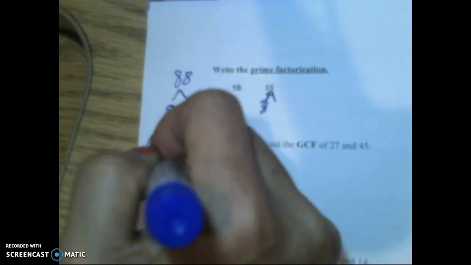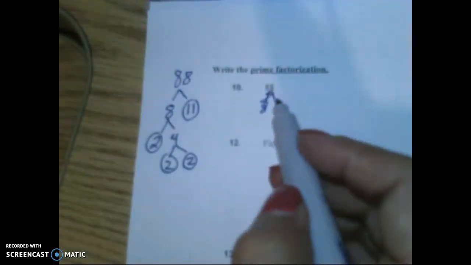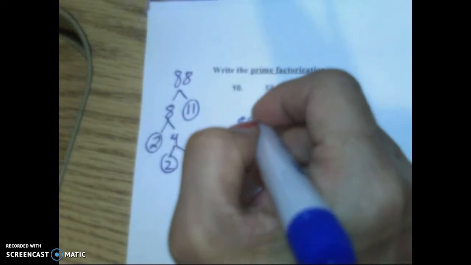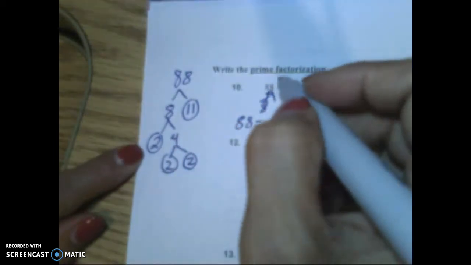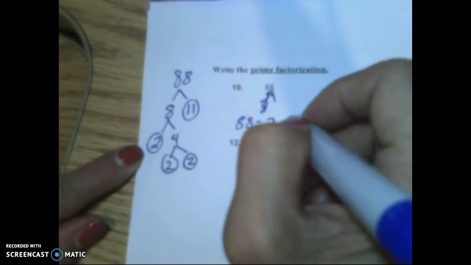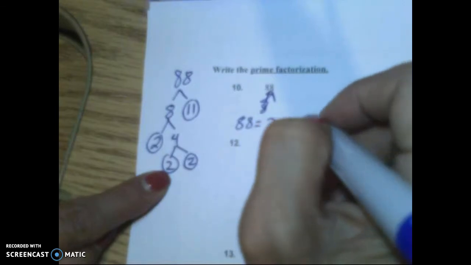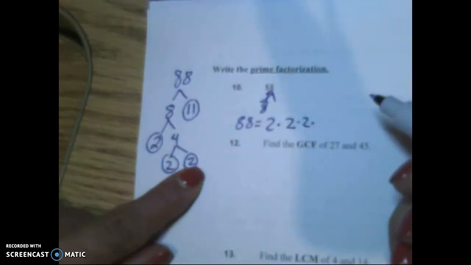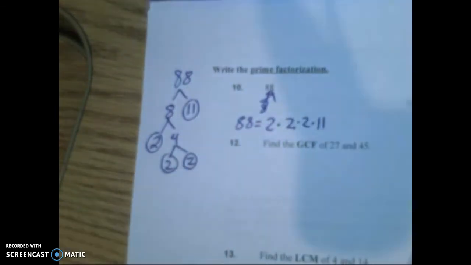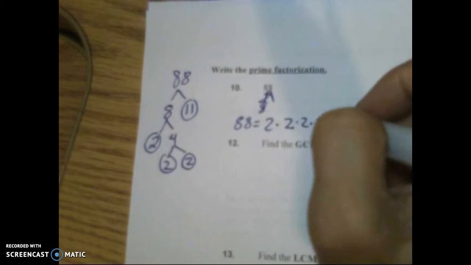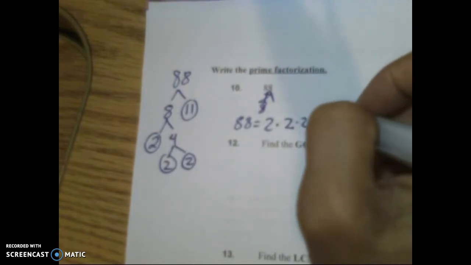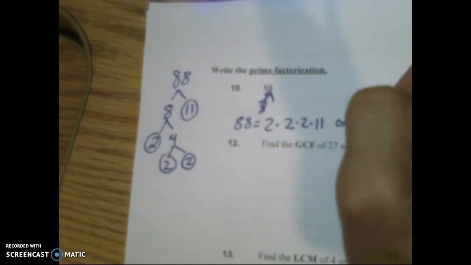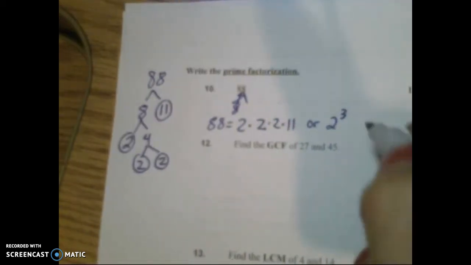And then 2 and 2. All my prime numbers. So the prime factorization of 88 equals, now I'm going to put all my prime numbers, 2 times 2 times 2 times 11. Or 2 to the 3rd power times 11.